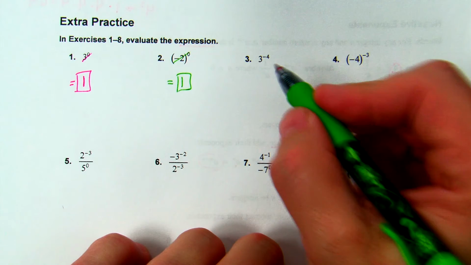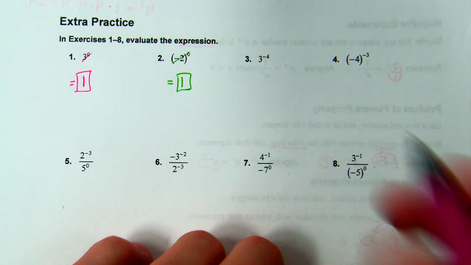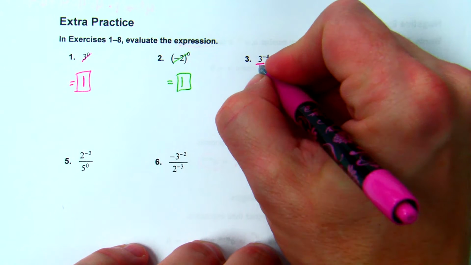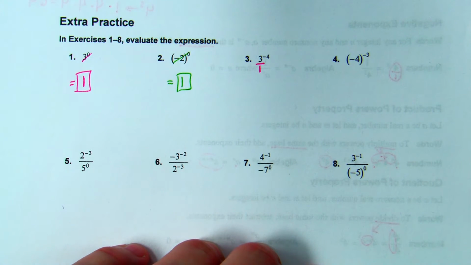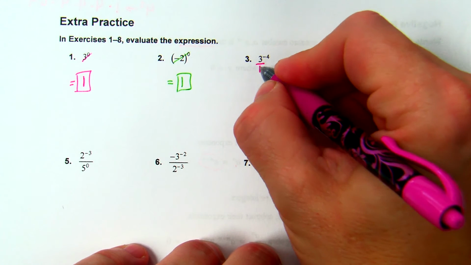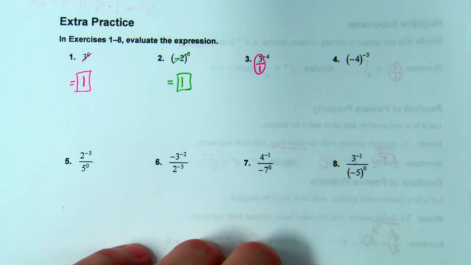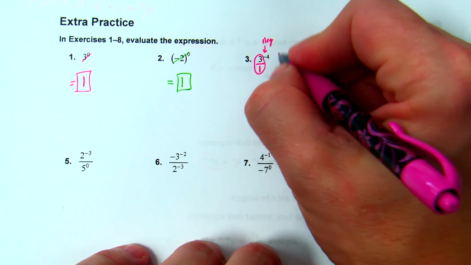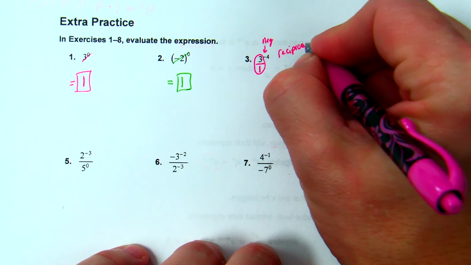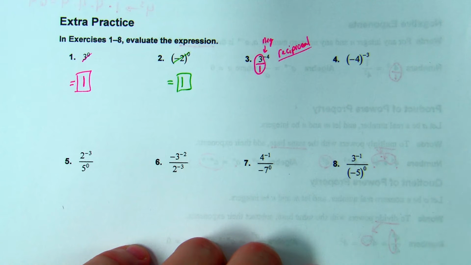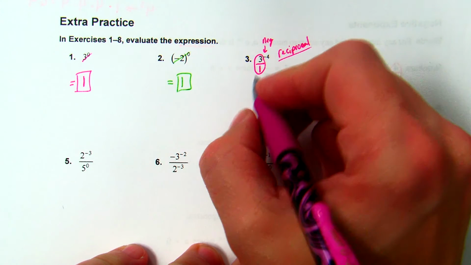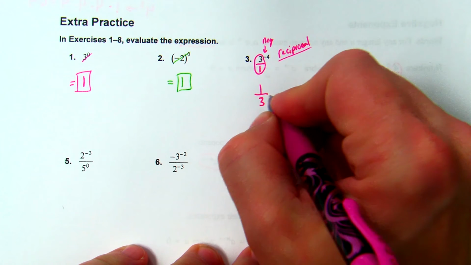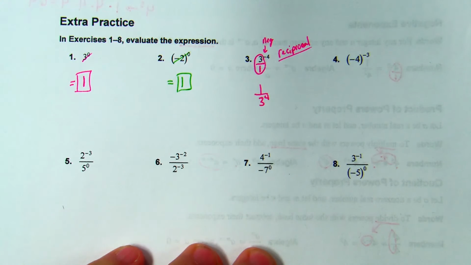Okay, now we have a negative power. So I like to do this at first until we start to just automatically do it in our brains, but let's put that 3 over 1. This is my base, and I'm going to multiply however many times the exponent tells me to. But in this case, I have a negative, right? So that means I have to take the reciprocal, and then apply the power without the negative sign. So this is the same thing as 1 over 3 to the 4th power.